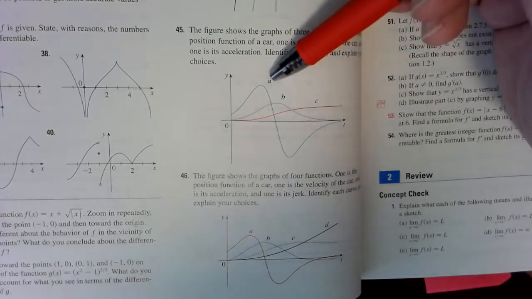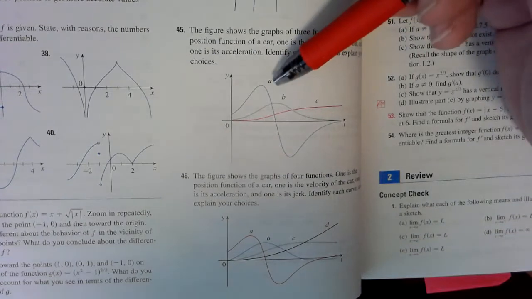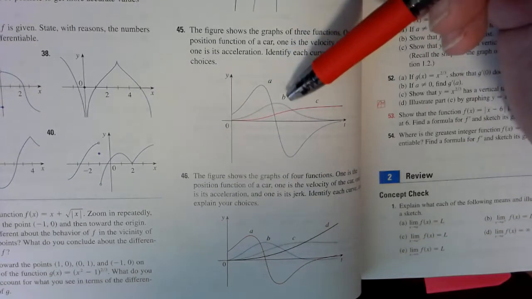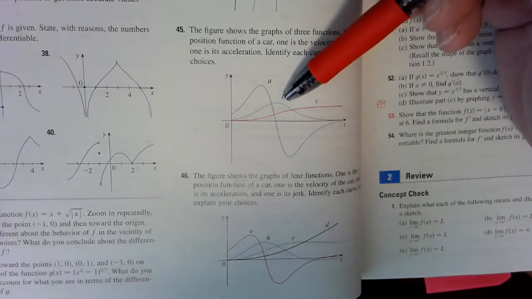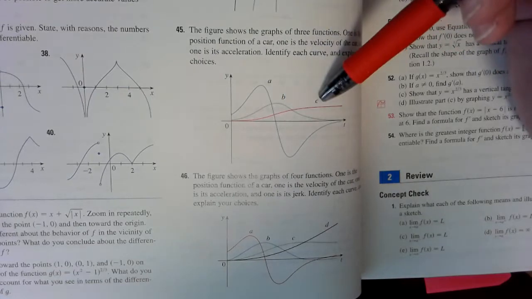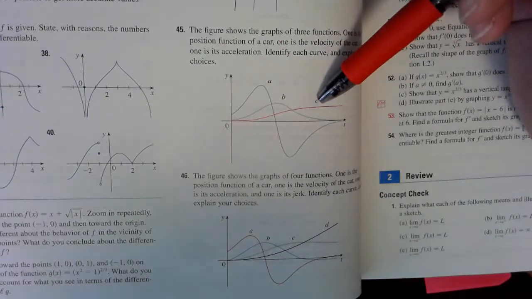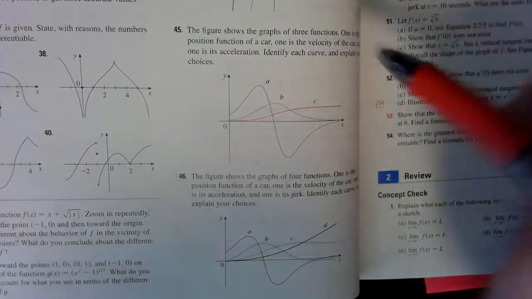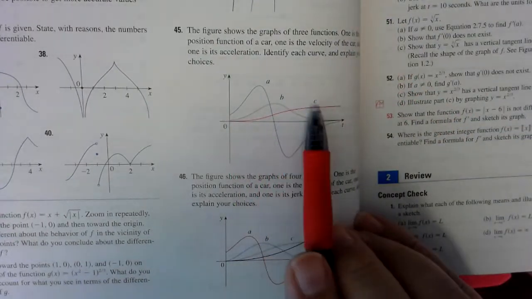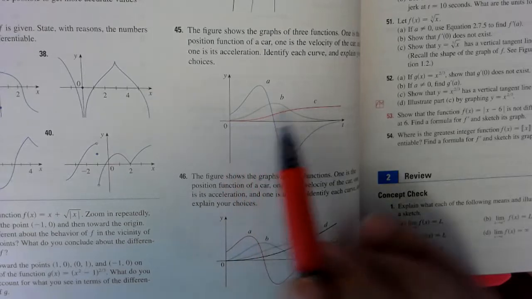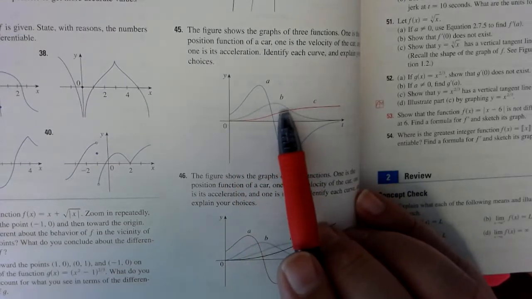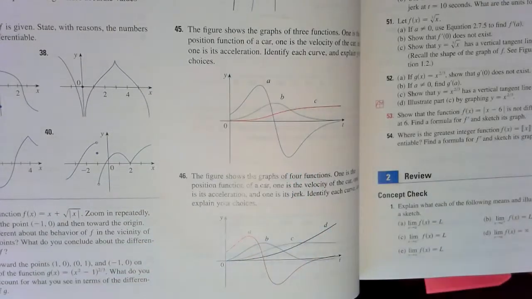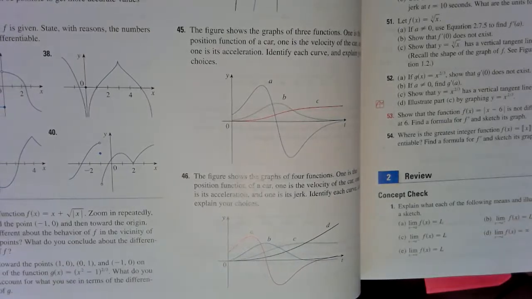I think you see that that's curve A. So if curve A is the second derivative, curve B must be the first derivative, and curve C must be, by process of elimination, the original function. Very good. And you can see that B is the derivative of C, because it has some maximum positive number before it goes back down to 0.